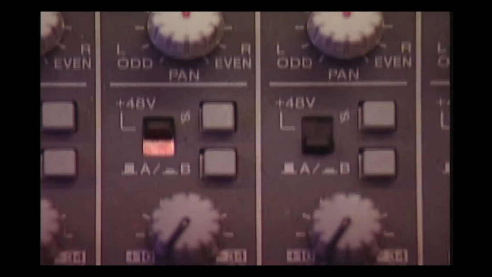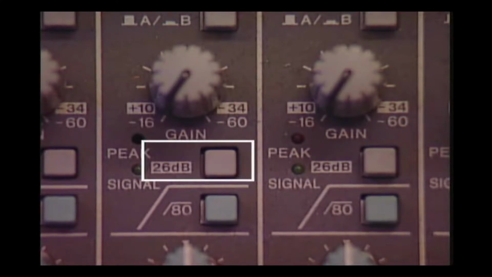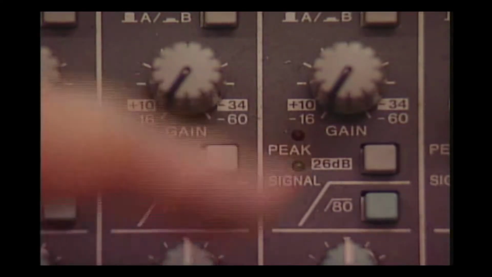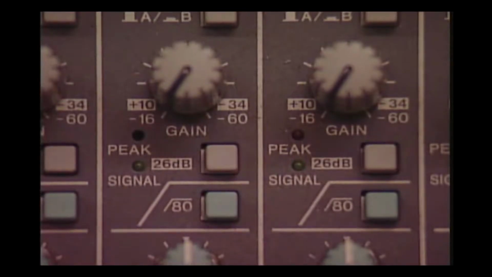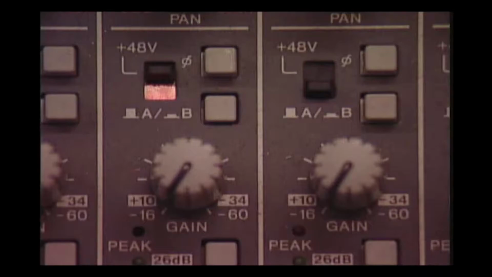The next switch is the 26 dB pad. When this switch is on, it reduces the incoming signal by 26 decibels so the input is not overloaded. You'd use this if adjusting the trim control wasn't enough to prevent the input from being overloaded. Here are the mic and line trim controls. These controls are used to raise or lower the input gain of the signal coming into the channel.